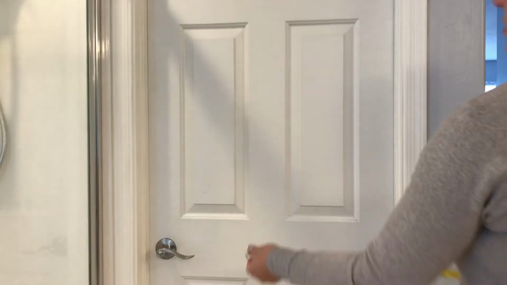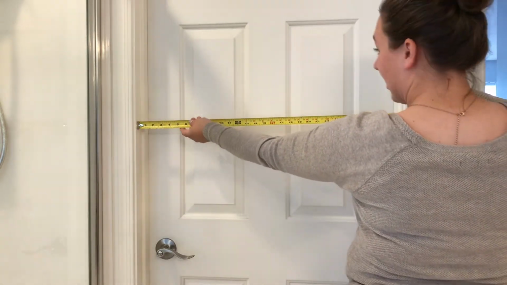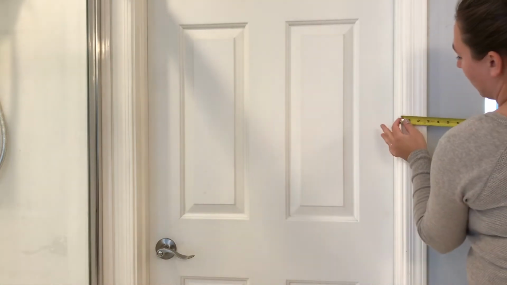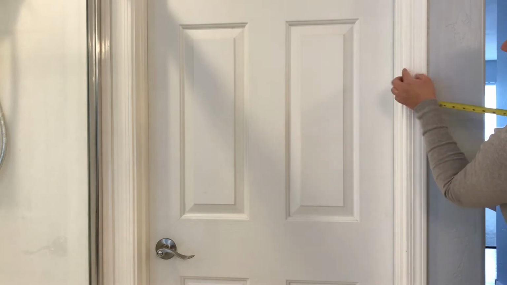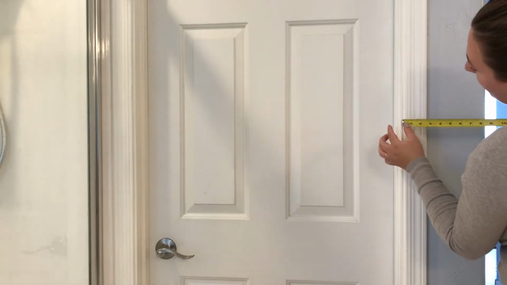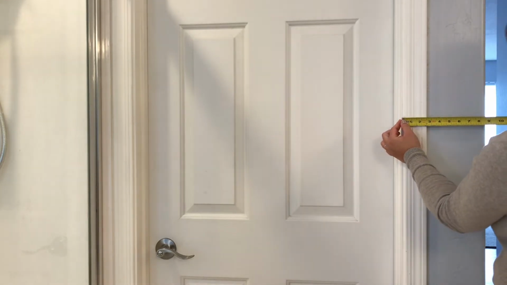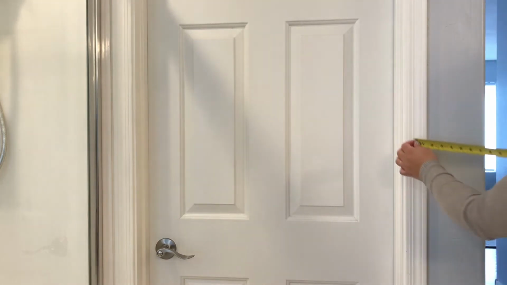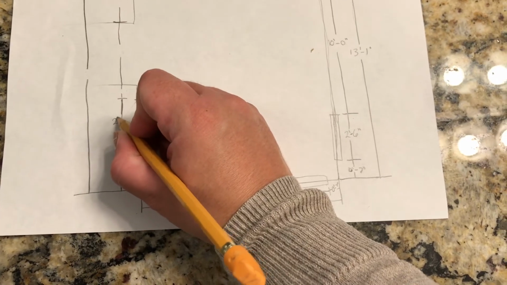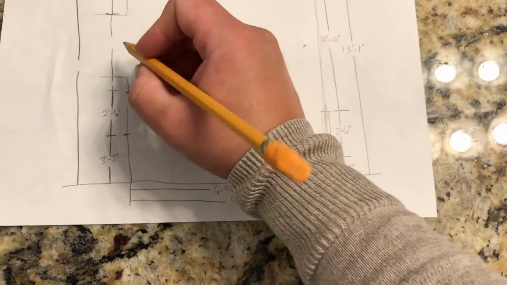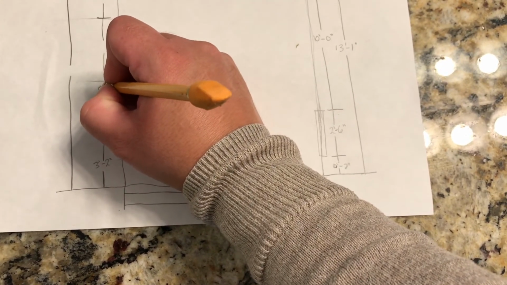the doorway. So this is 2.6, and I'm gonna start my measurement here. Not here, not here, you probably can't see that, but not from the edge of the trim, from kind of the door casing right there. So that is almost 9 inches. Okay, so 2 feet 6 inches, and this was 0 feet 9 inches.